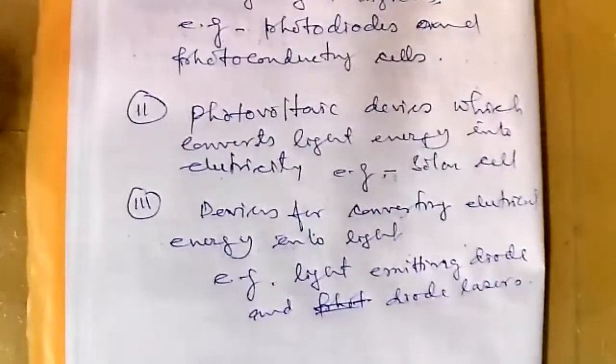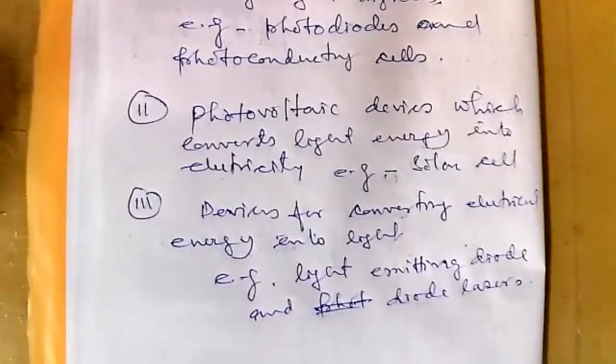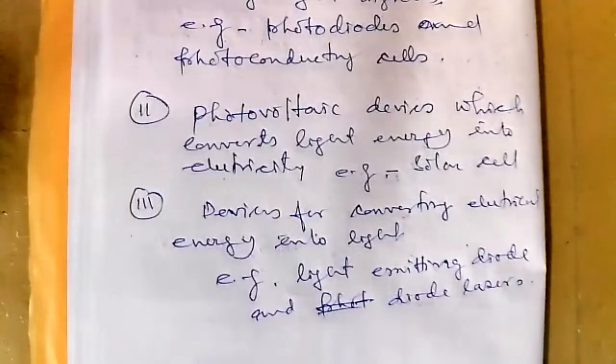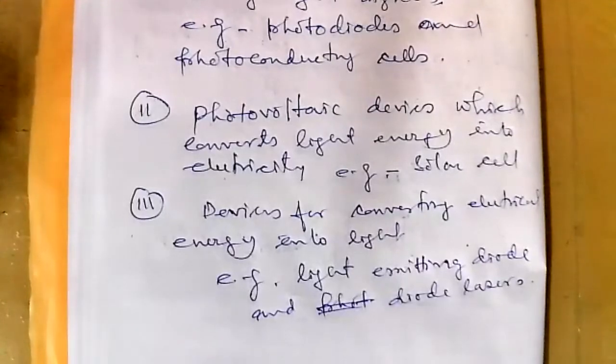I'm not getting a detailed discussion of these special devices. So this is all for the semiconductors portion. I'm sending you a few problems. Do them.